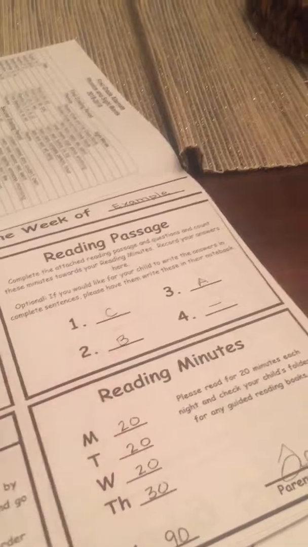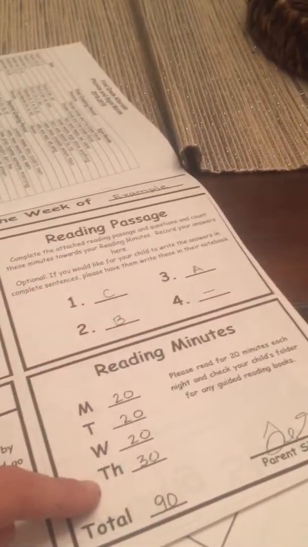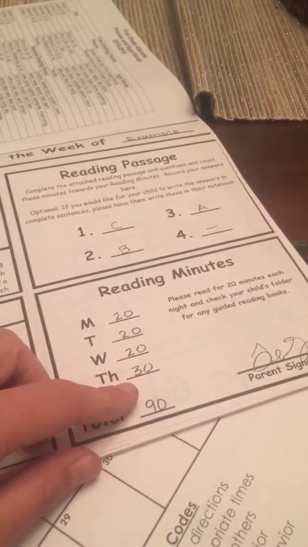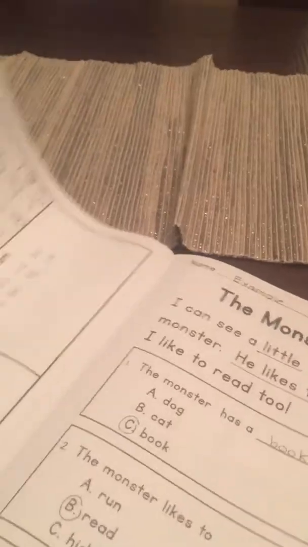The reading passage is going to be here. You can record the answers to the reading passage here. And the reading passage also goes towards your minutes here. So this counts as reading as well. This over here in math is going to pretty much be self-explanatory. It's going to tell you what to do. And this is just a record, a reading record. That's all it is. On the back here, you will see a place for them to record their thinking.